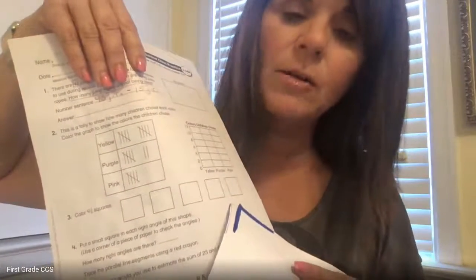Okay, let's look at number 4. Put a small square in each right angle of this shape. Use a corner of a piece of paper to check the angles. So you can use your corner of a piece of paper to check the angles.